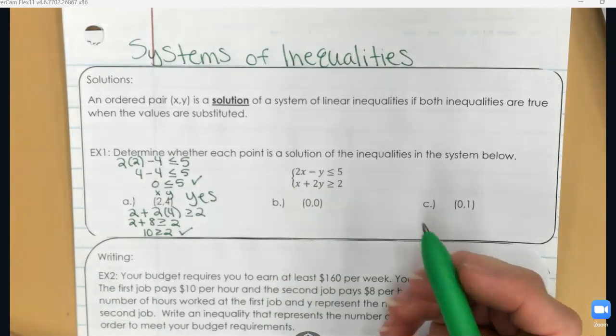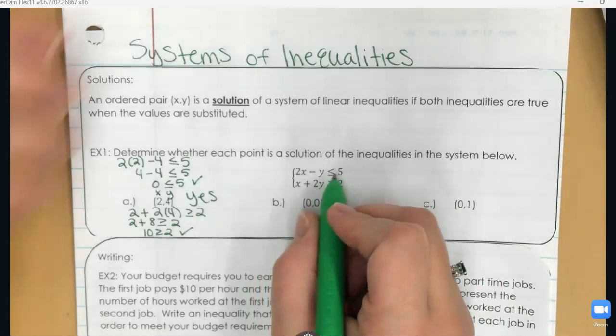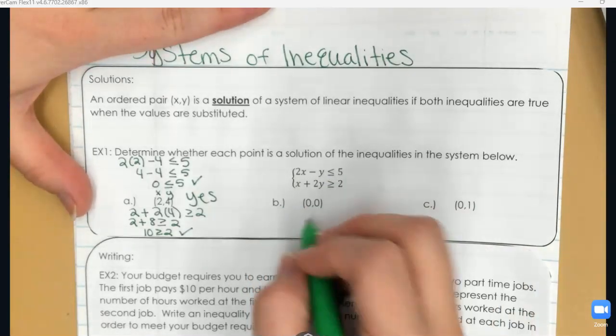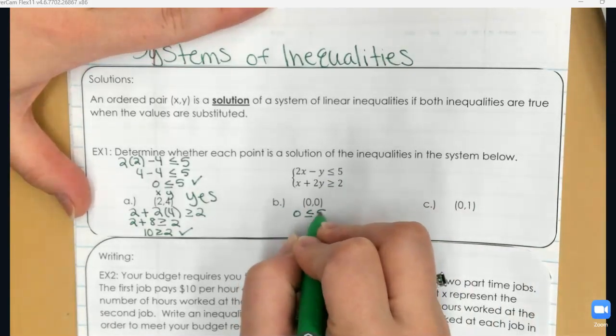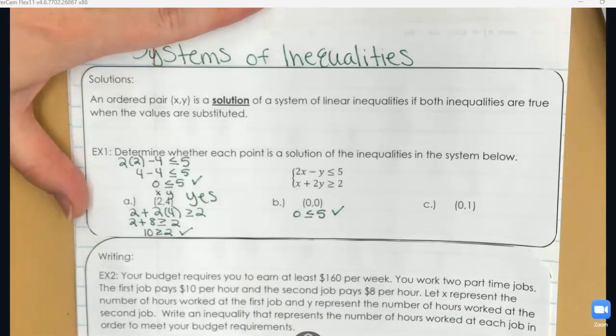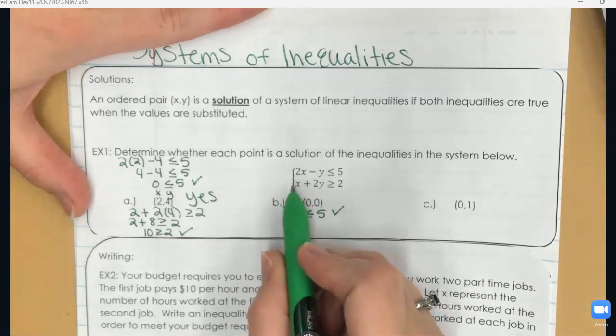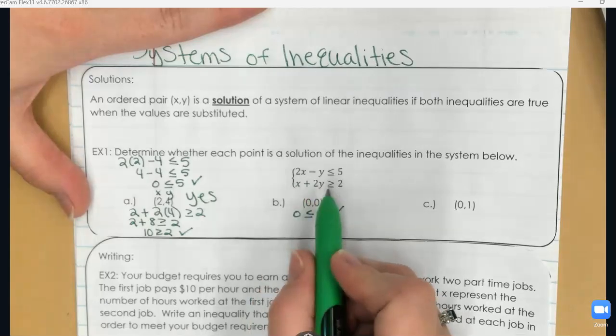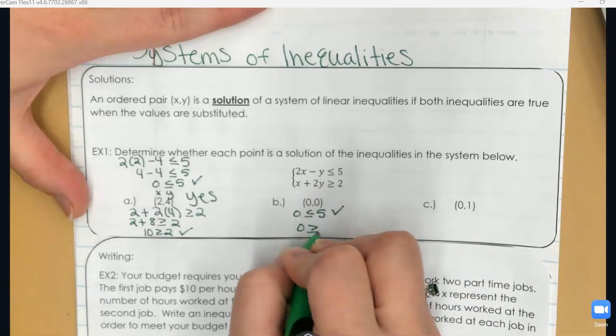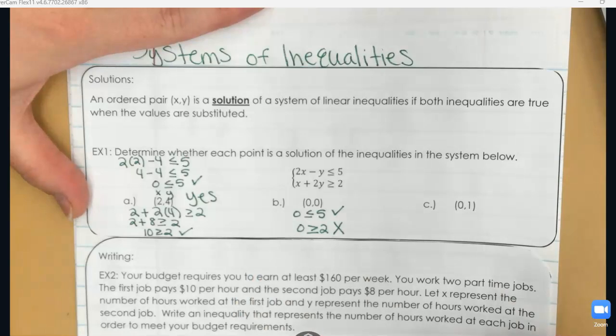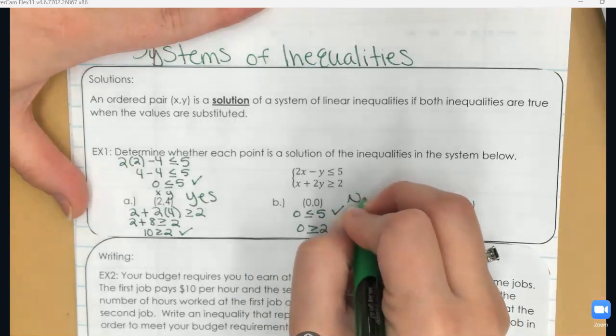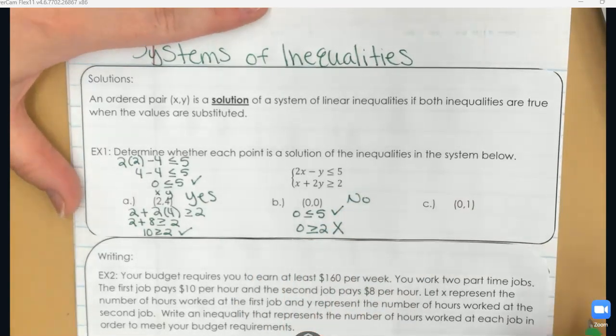On the next one, 0, 0, if I plug that into the top one, I get 2 times 0 minus 0, which is 0. 0 is less than or equal to 5. If I plug it into my second inequality, I end up with 0 plus 0. 0 is not greater than or equal to 2, so this one is not a solution.